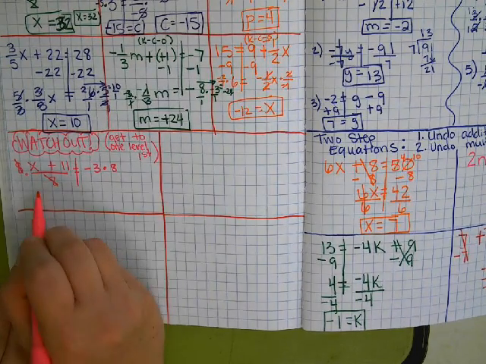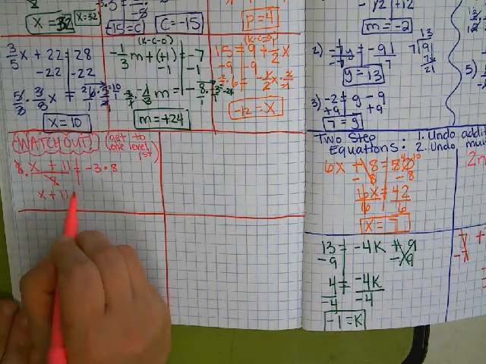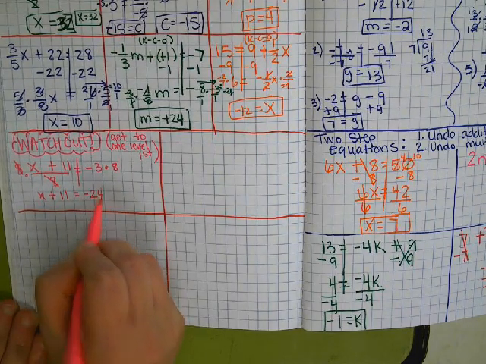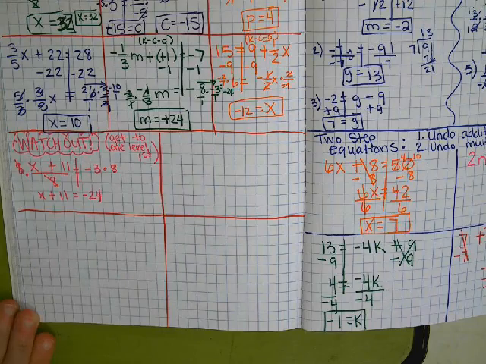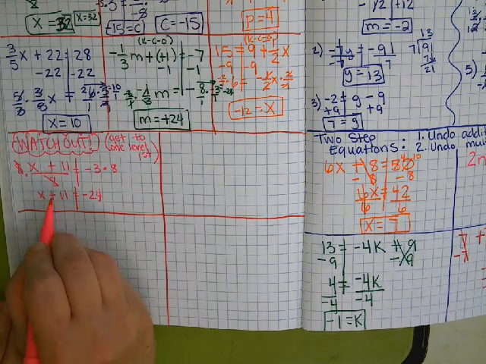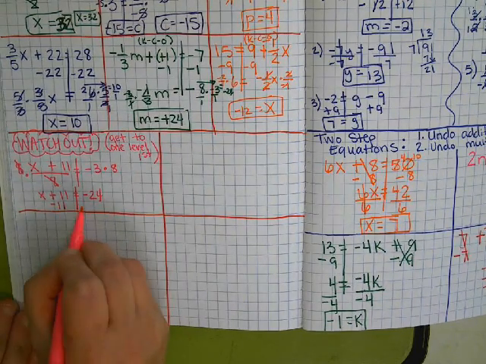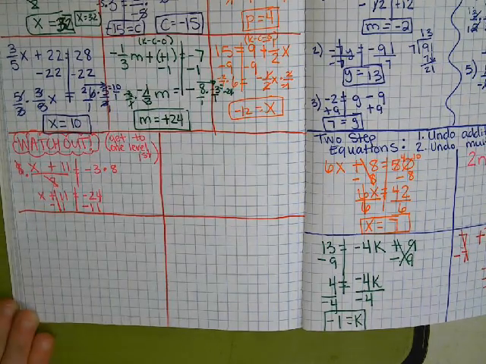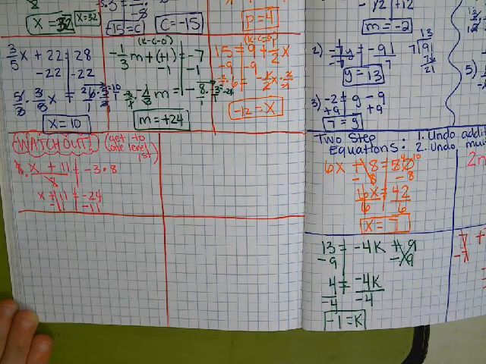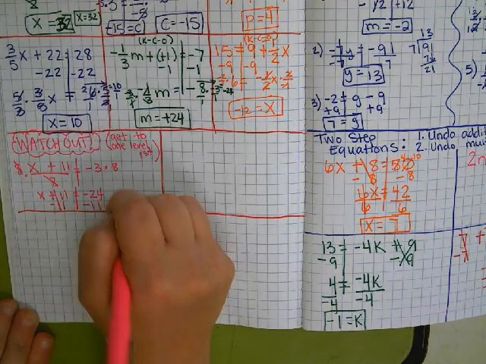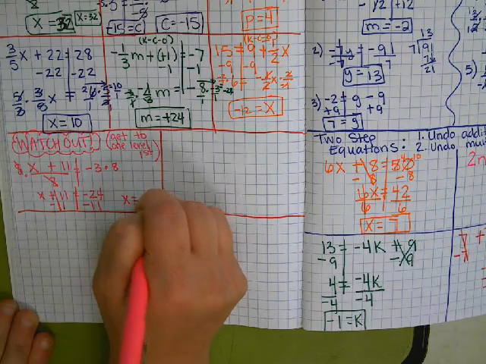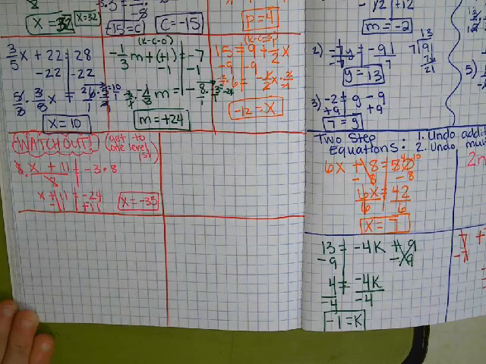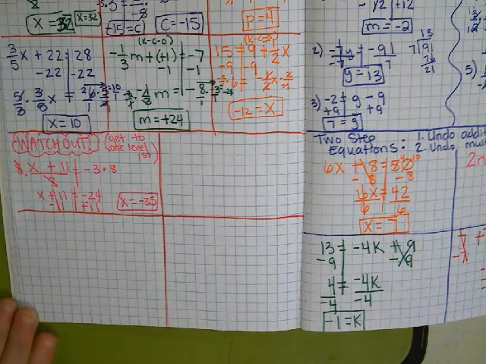So now I'm left with x plus 11 equals -3 times 8, which is -24. Now I'm down to a one-step equation. To get rid of a plus 11, I minus 11. It goes away. And -24 minus 11 is -35. Remember, keep, change, opposite. I'm adding the two negatives. Good. Let's try another one.